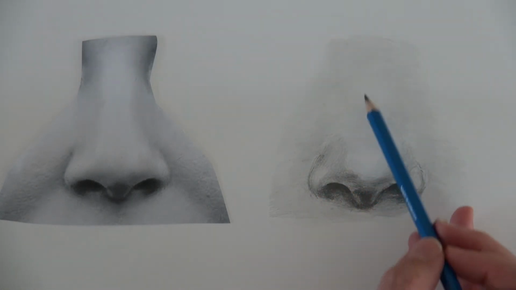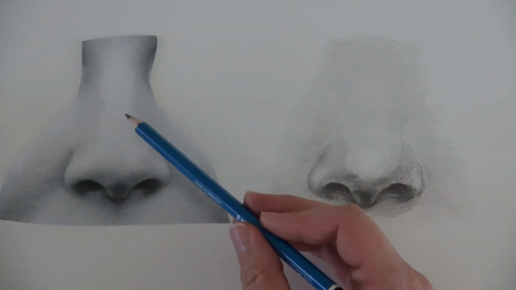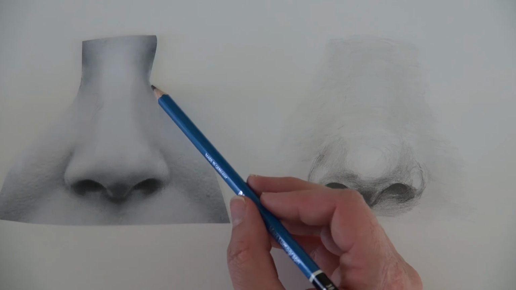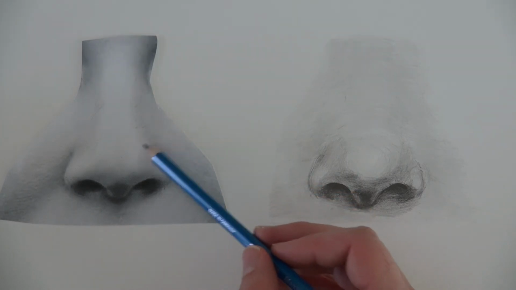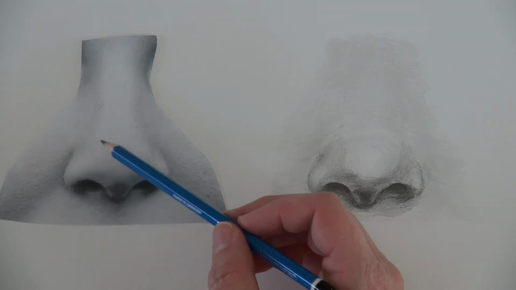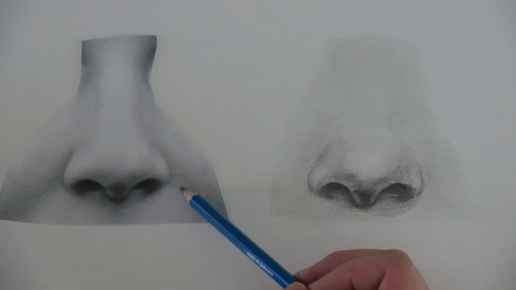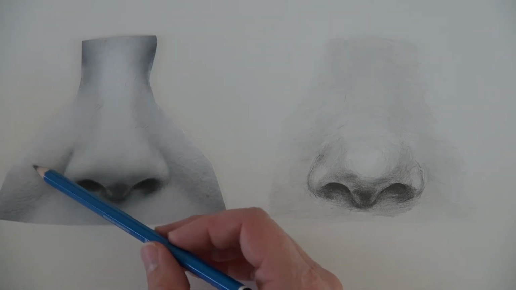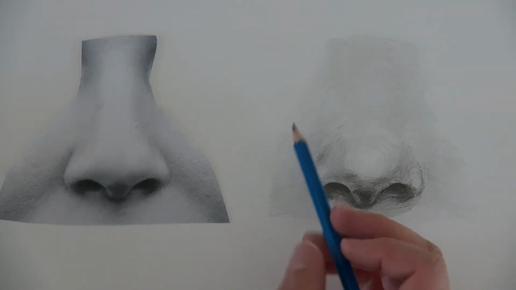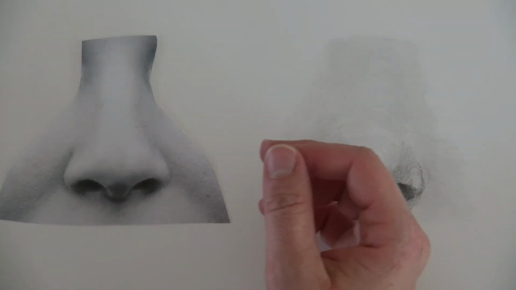This is my lightest gray along the bridge of the nose, and I need it to be darker. I need it to be darker here, and I need it to be darker here to make this look like it pops out. The nose bridge, or the nose ridge, if you think of it like that too. I need this to be darker on this side and this side, because that's where the cheeks happen. These are our cheeks. I should not be using a 3B.